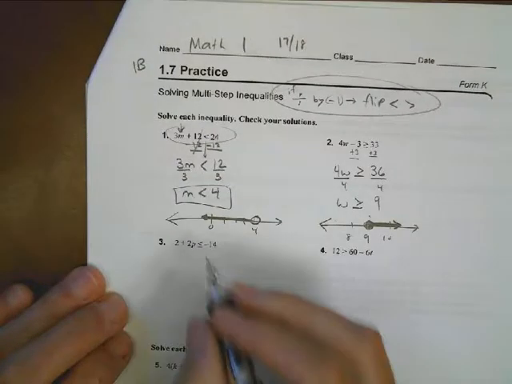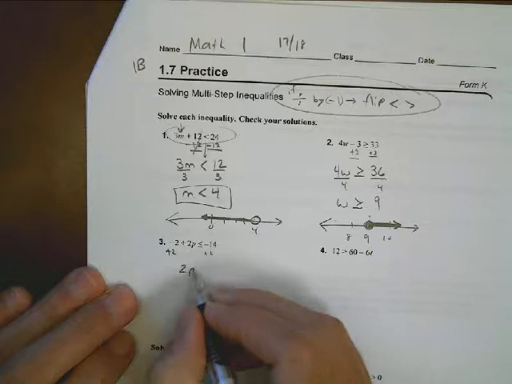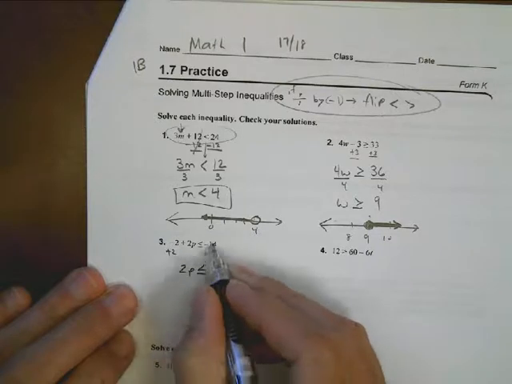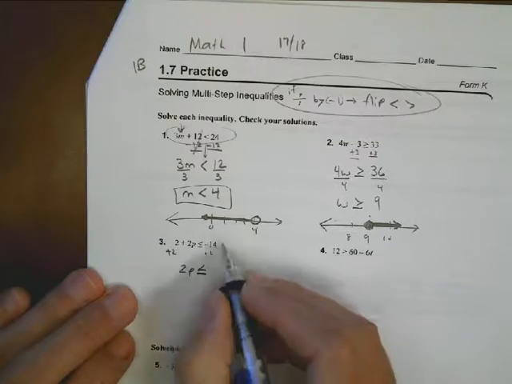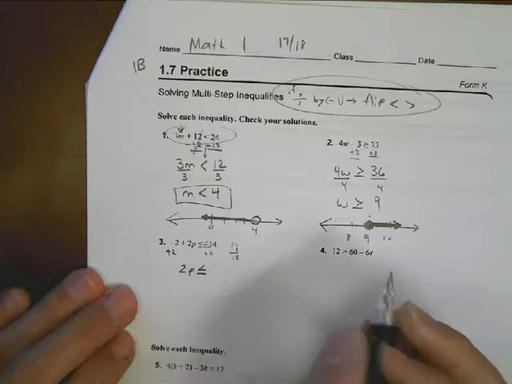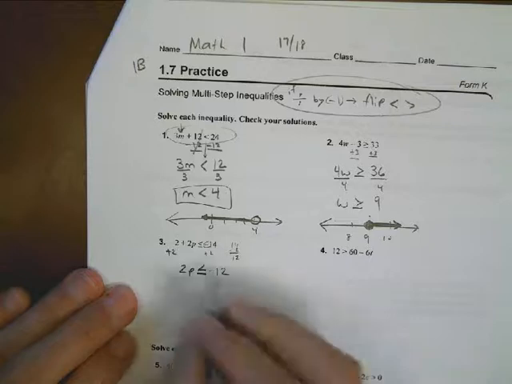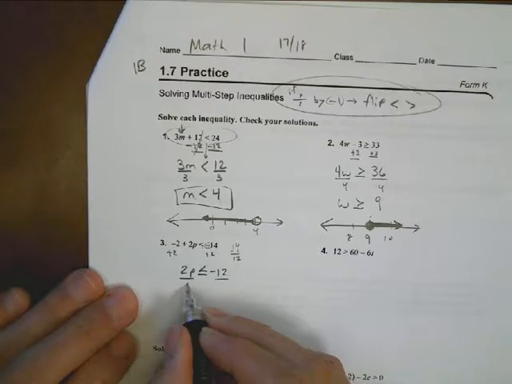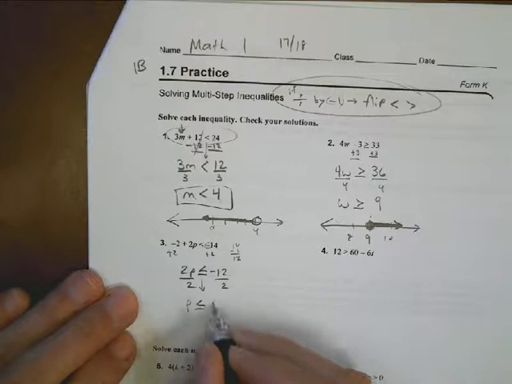Number 3. I'm going to add 2 to both sides. So now I have 2p is less than or equal to negative 14 plus 2. The signs are different, so I find the difference. 14 minus 2 is 12, and I keep the one with the greater absolute value, or the bigger sign, which is negative. So I have negative 12. I'm going to divide by 2. I'm still dividing by a positive number, so this stays exactly the same. P is going to be less than or equal to negative 12 divided by 2, which is negative 6.